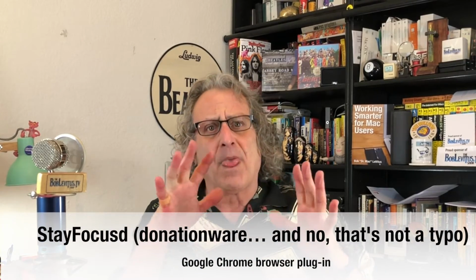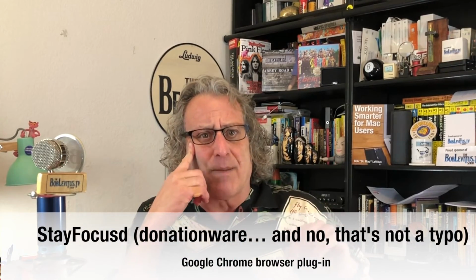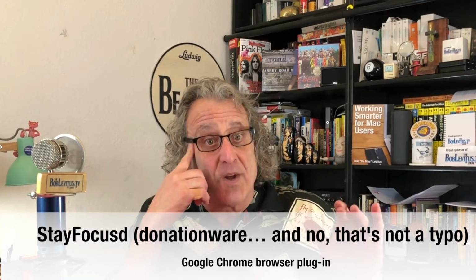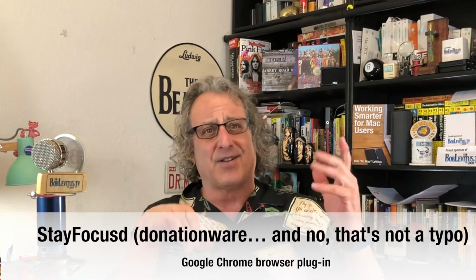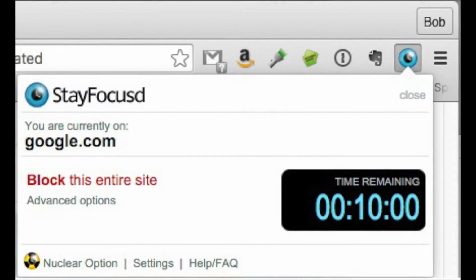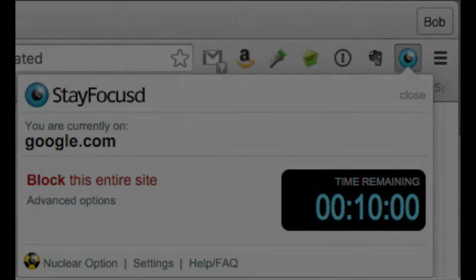All right, next, StayFocused. It's another donationware. It's a plugin for Google Chrome. It's kind of neat. It takes, I'd say, a slightly different approach from SelfControl. It helps you stay focused by restricting the amount of time you can spend on time-wasting websites. So you can actually set a quota for yourself for cat videos. Rather than blocking them completely, once your allotted time is used up, the sites are blocked until the next day.